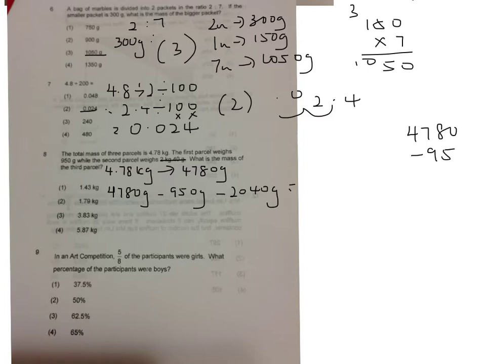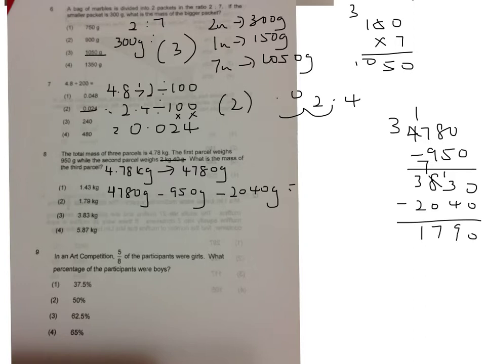We minus away 950 first, 0. 8 minus 5 is 3. 47 minus 9 is, cancel. 3830 must minus another 2040. 1790 gram. Okay, 1790 gram is the same as 1.79 kg. So question 8, your answer is 2.